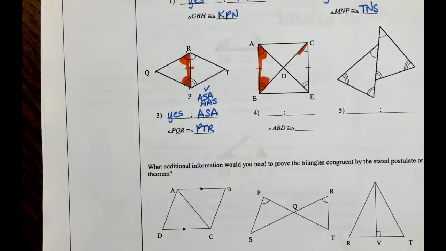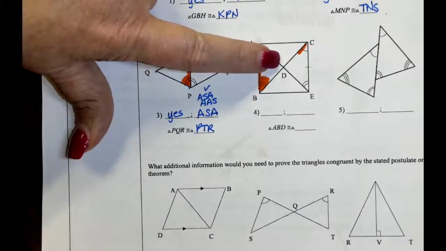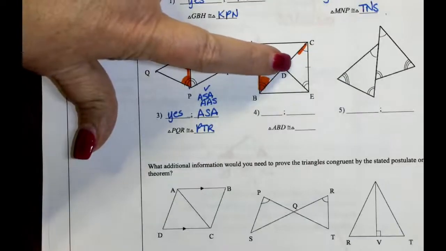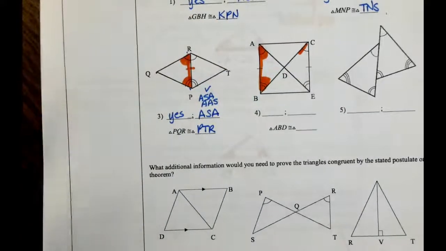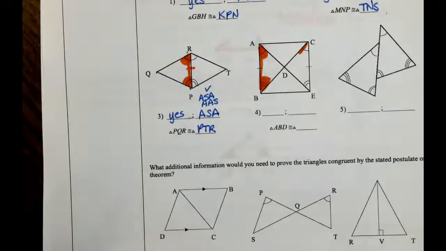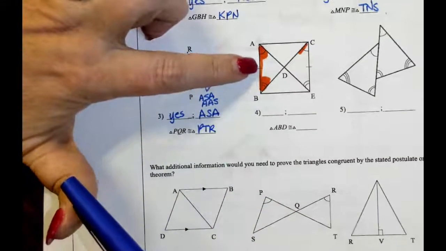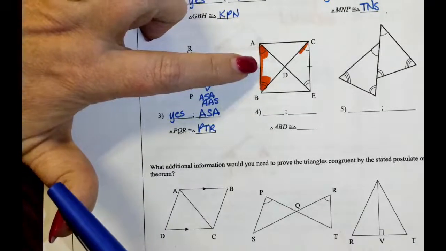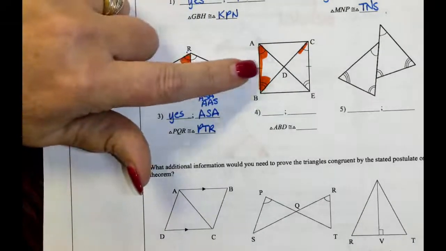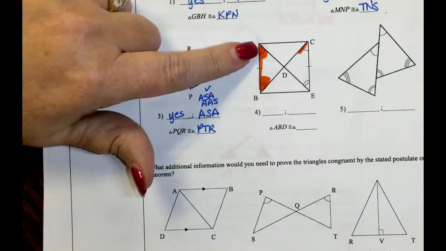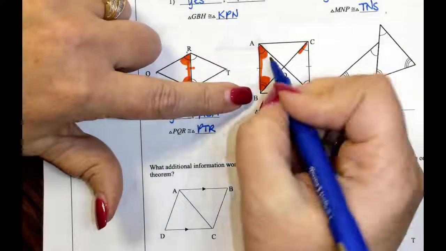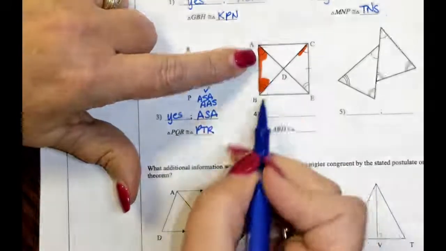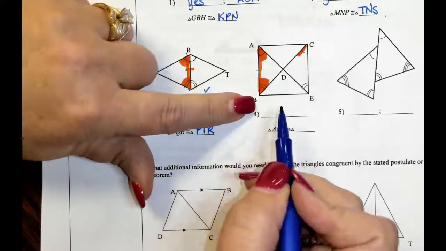Now, since I have 3 pieces marked, there are other things I can mark. I could mark here that this is congruent to this. My vertical angles are congruent, but because I have 3 things marked, I'm going to stop. Okay? I don't need any more because there are actually 2 optional answers on this one. It could be angle, angle, side, or angle, side, angle. But based on what I have right here, this is angle, side, angle because the side is in the middle. Angle A, angle B, and side AB.